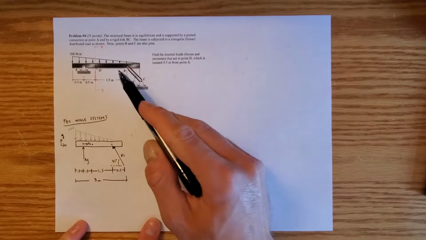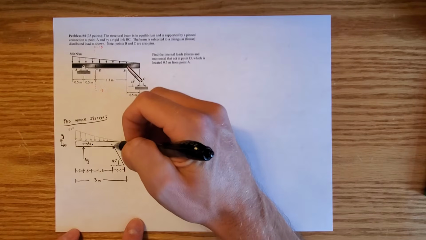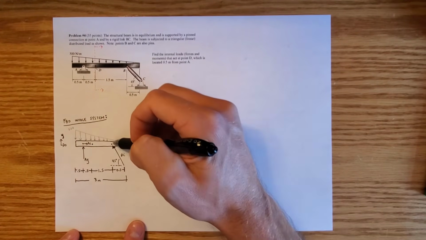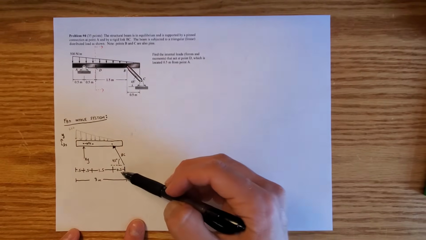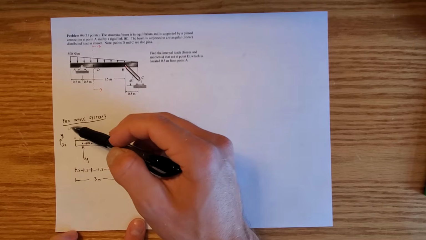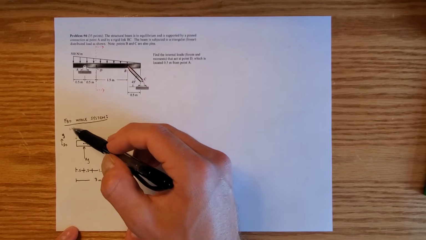I've got the rigid link BC, which we call a two-force member. Its reaction is always going to be inclined along the angle of the rigid link. So we've got BC acting at that point, which is 45 degrees. We've got dimensions showing where every force is acting. And in pencil here, I've drawn the triangular distributed load, which is 500 newtons per meter.